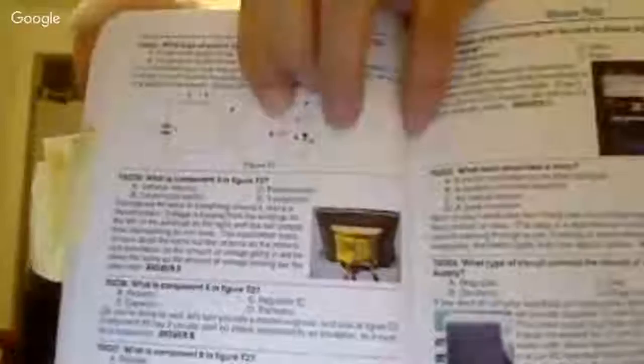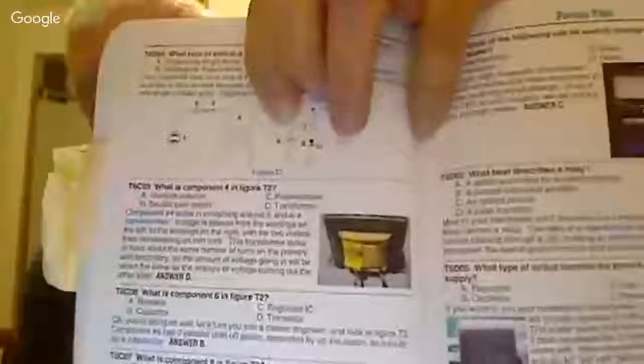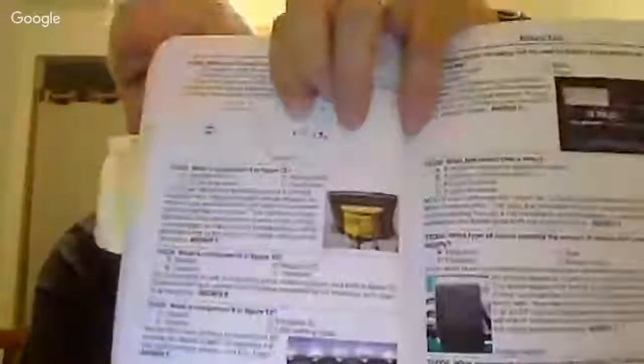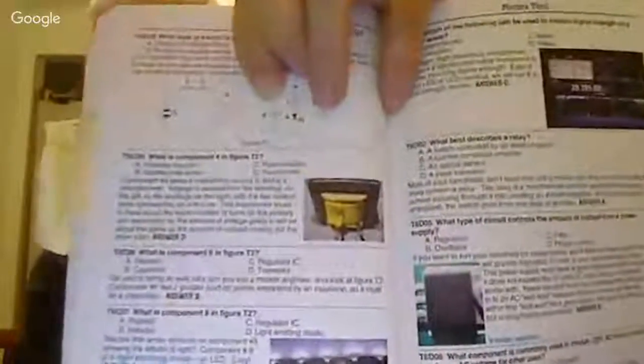Transformer does what? It transforms voltage from one level to another. For example, it may do some other things as well. Okay, let's see. CO6, the component 6 in figure T2, is how we depict a capacitor. Two lines, and usually they're parallel, but one can be shaped like a C, depending on how you turn it. That is a capacitor. And if you recall, it stores its energy in an electrostatic field, an electrical field.